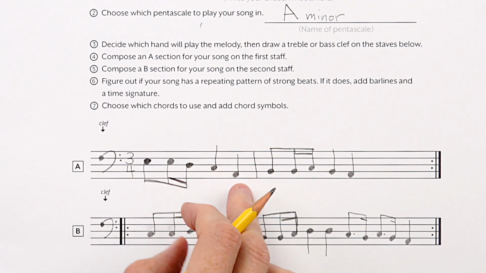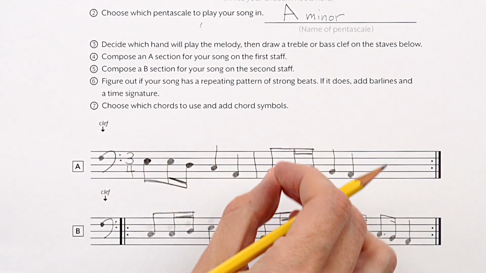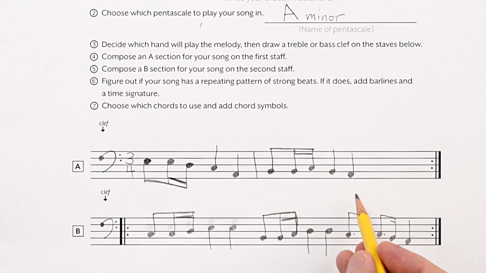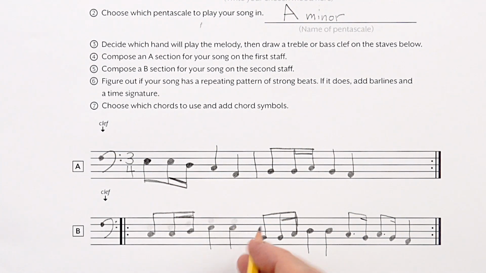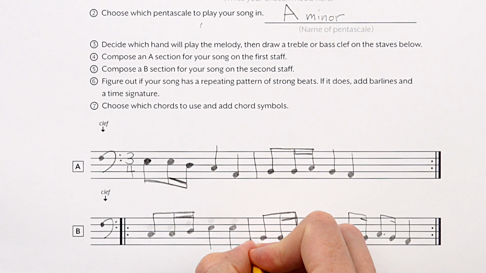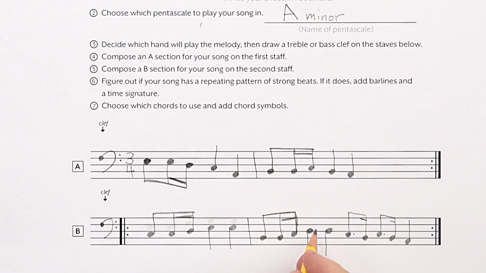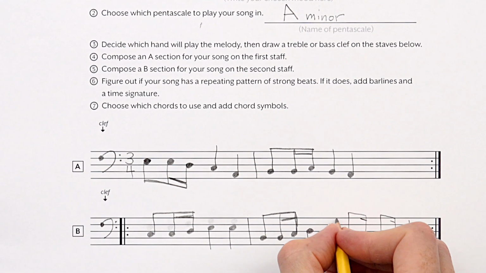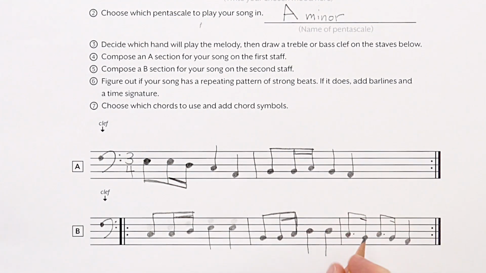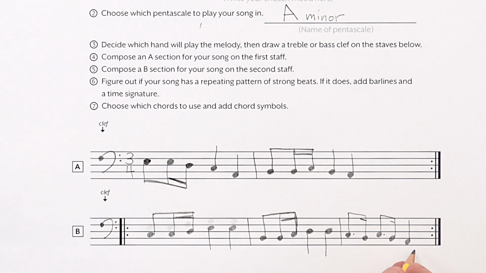Ti-tiki ta ta, that's one group of 3 beats, then ti-tiki ta ta, another group of 3 beats. And that continues. Ti-tiki ta ta, that was a group of 3. Ti-tiki ta ta, there's a group of 3. And then ti-tiki ta, another group of 3.